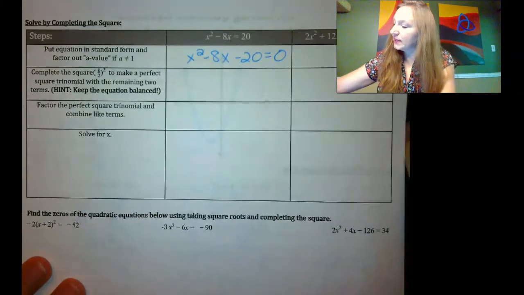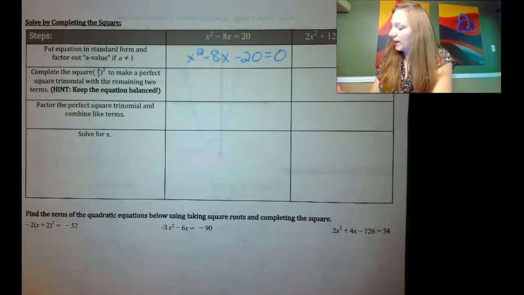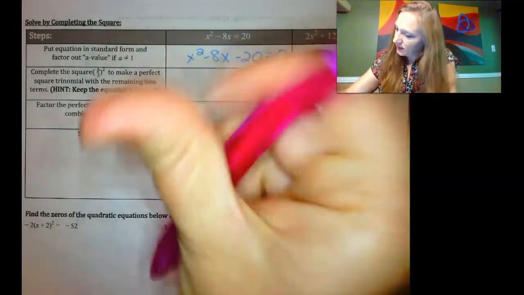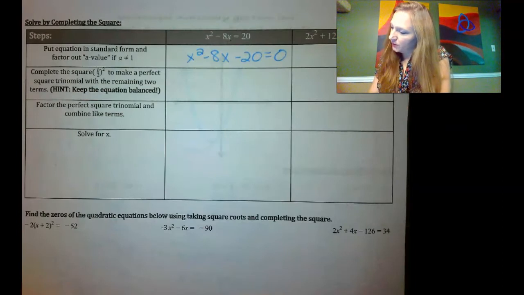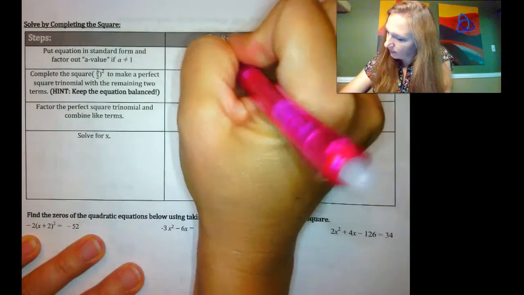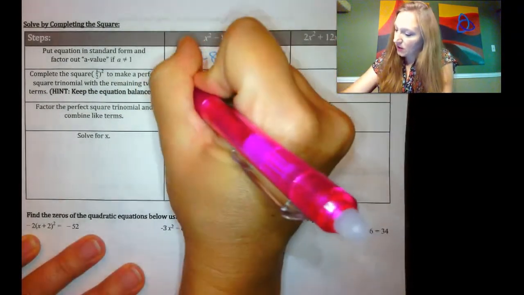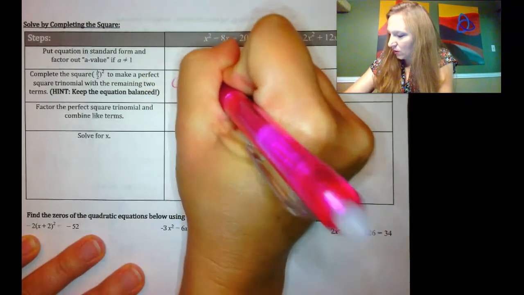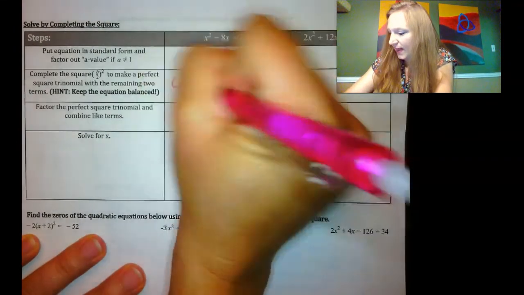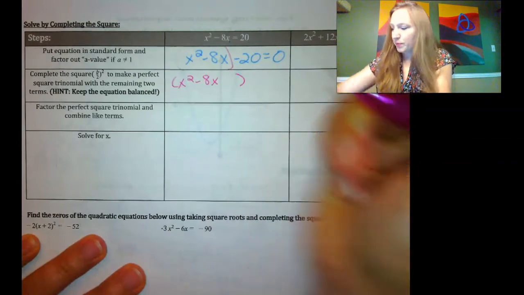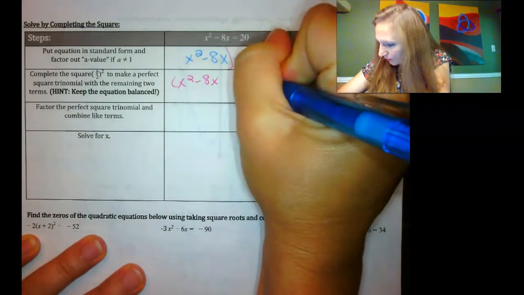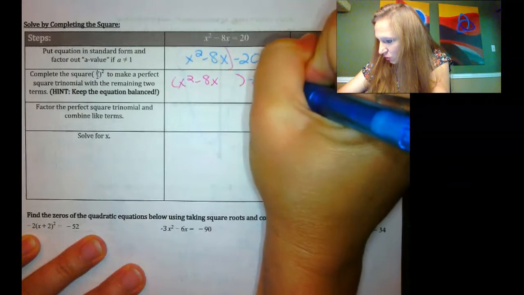Okay, we are going to complete the square on these numbers right here. That's the perfect square I'm going to make, okay? So right now, I'm going to leave a space here. That's what I want to make into a perfect square. And then I'm going to bring down the -20.